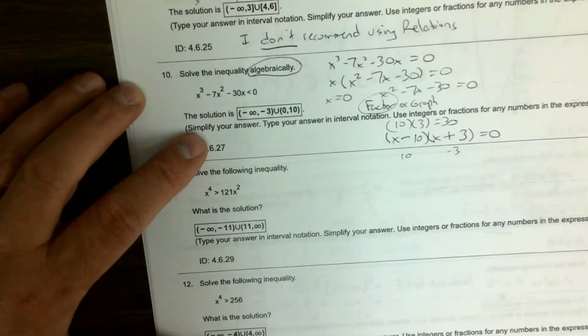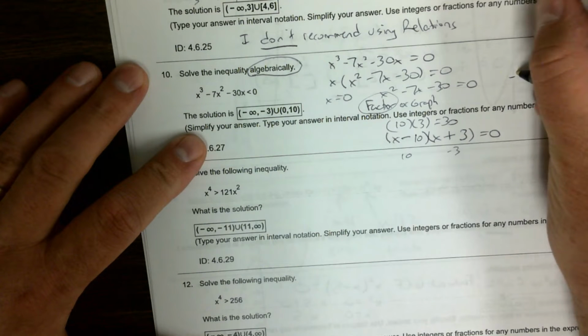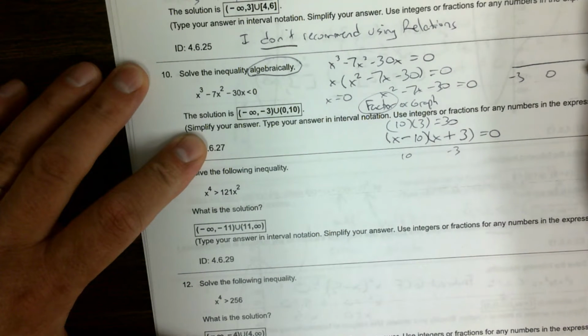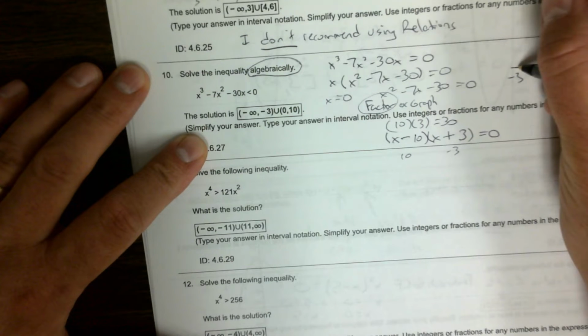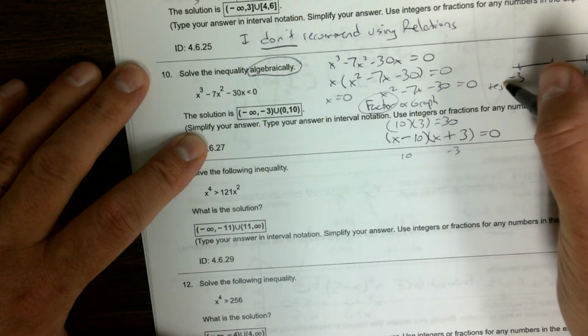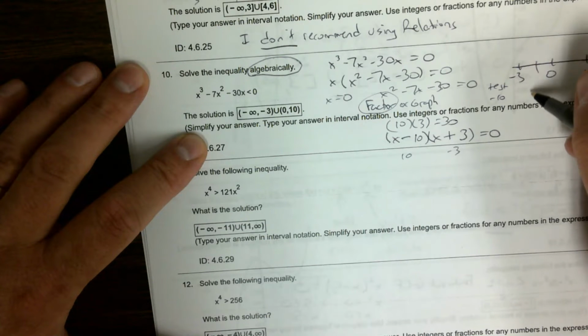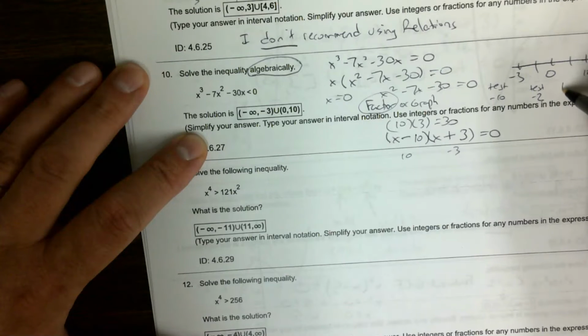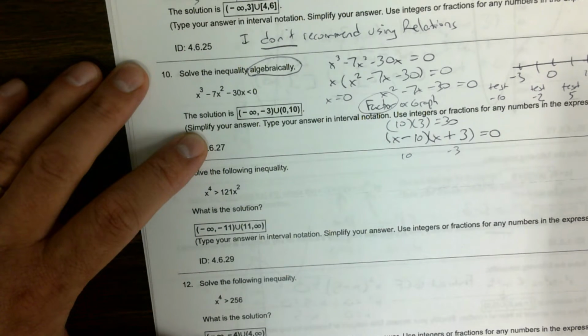So you'd say negative 3, 0, 10. So you could test negative 10, you could test negative 2, you could test 5, and you could test 15. If you really wanted to go through all that, you can.